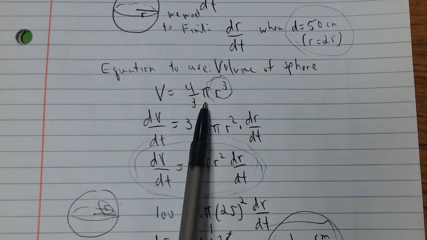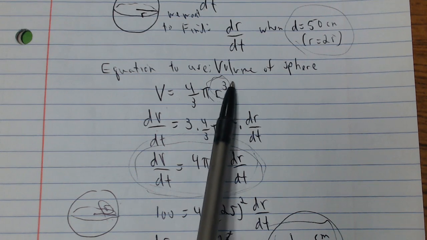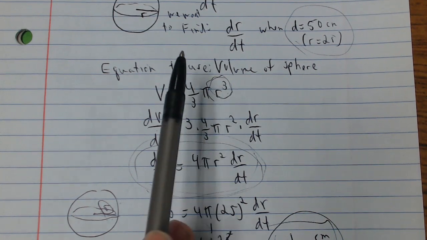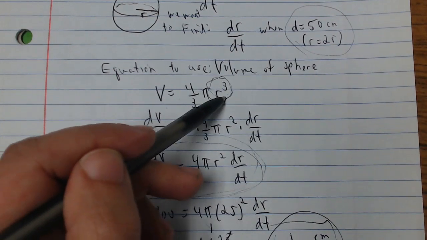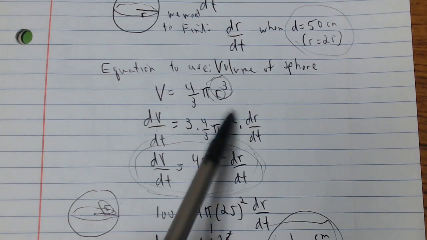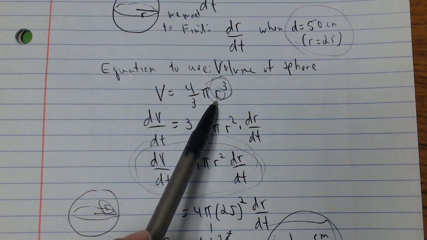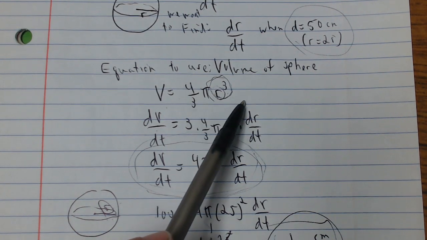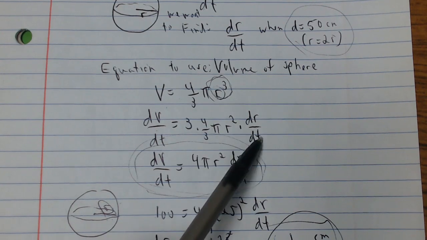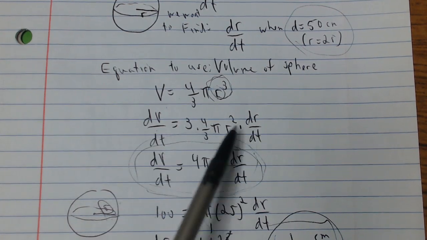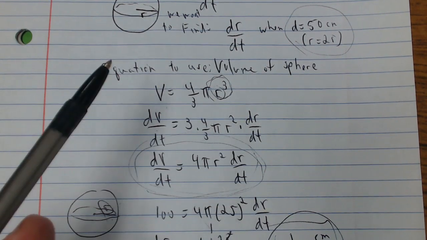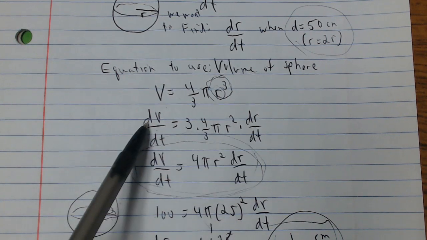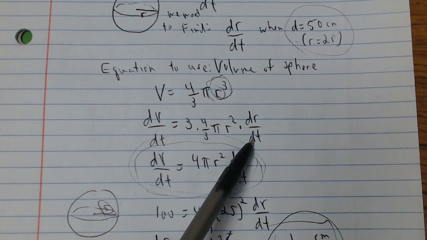And you notice the chain rule is involved. To find the derivative of r cubed, I first had to bring the 3 out front, which then becomes r squared. Then when you find the derivative of the inside, which is r, you just call it dr dt, because remember, r is a function of time. I don't know what r is in terms of time, but I know that the derivative of r is dr dt, because both of these are changing with respect to time. And we don't really care to find the derivative of the volume or the radius explicitly. We're just calling them dv dt and dr dt.